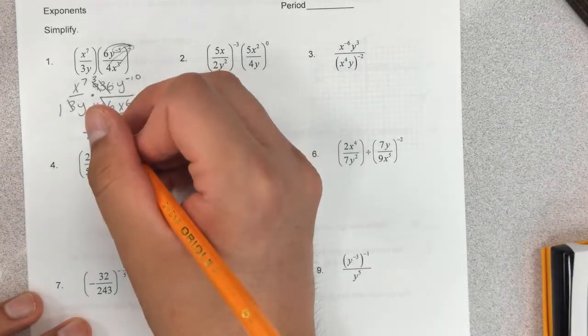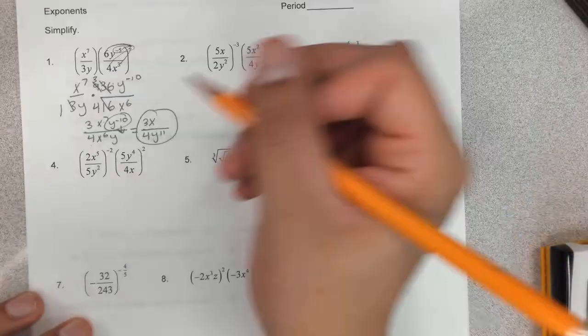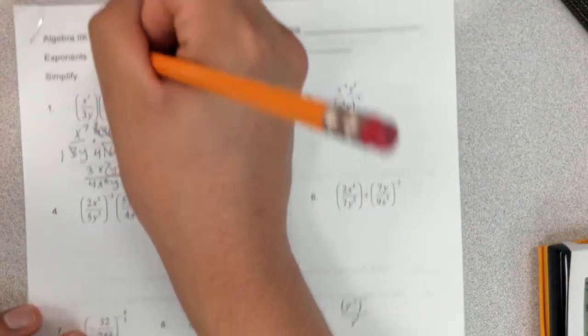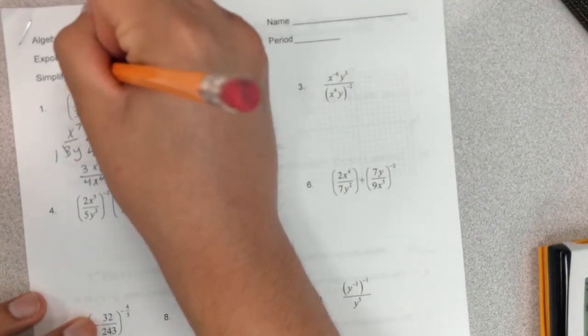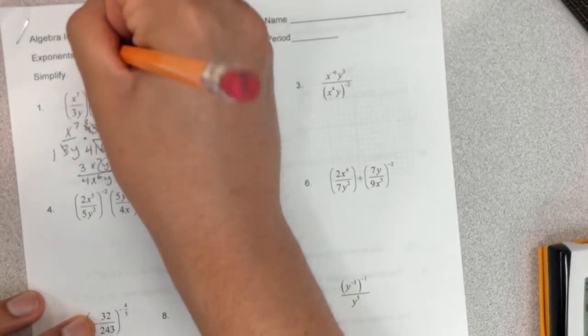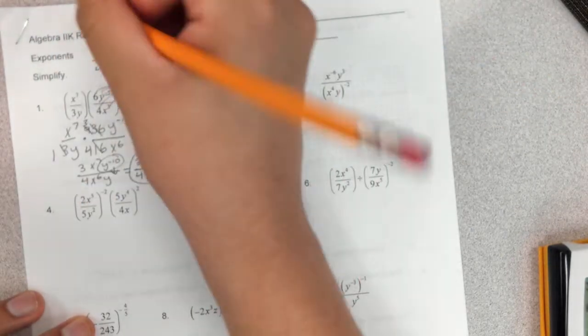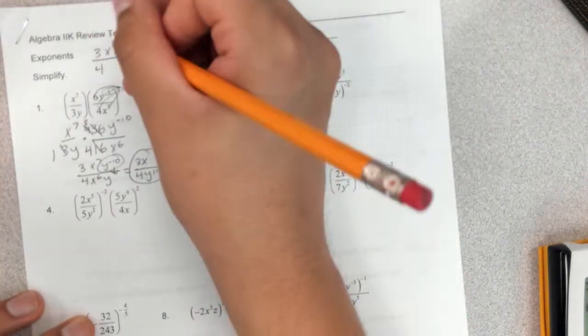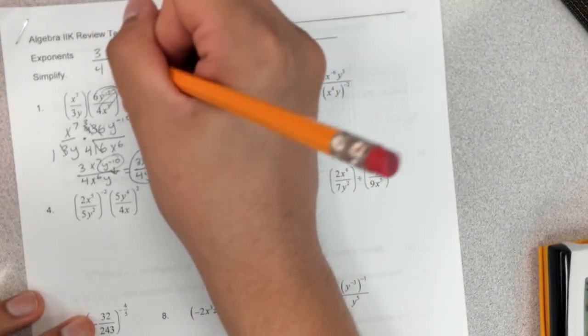And again, you could also just expand everything. Here, if you do the quotient rule, this is what you would end up with. You would do 3 over 4. You would get x to the 1, y to the 11 from negative 10 minus 1. And then you would have to end up bringing this one down either way.